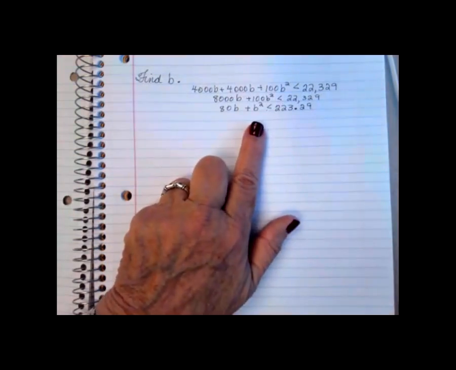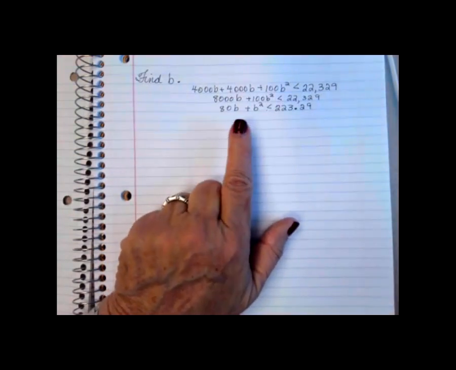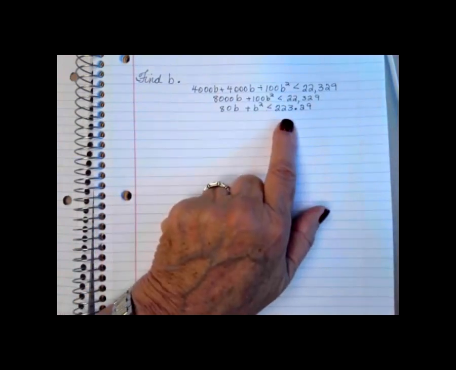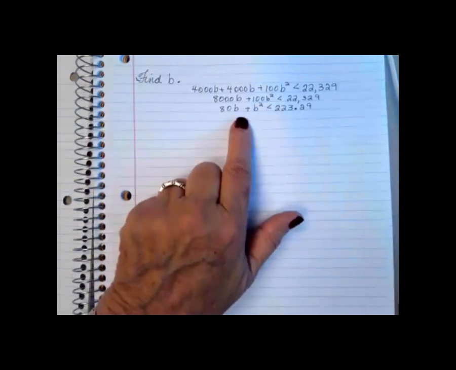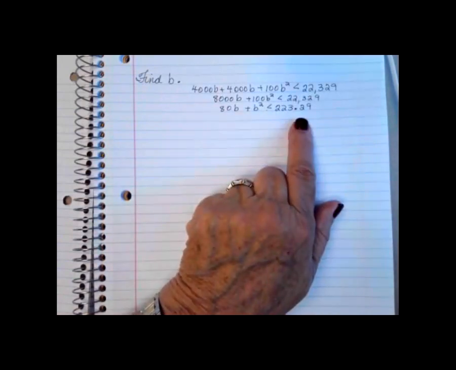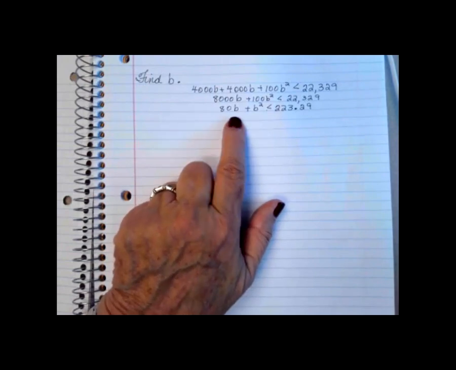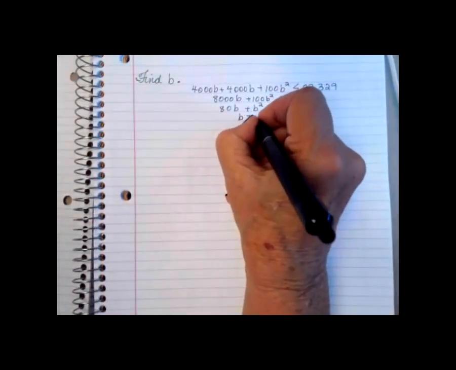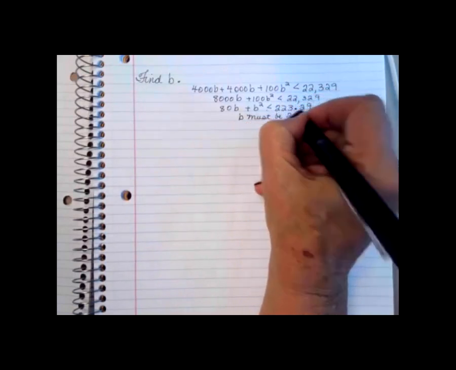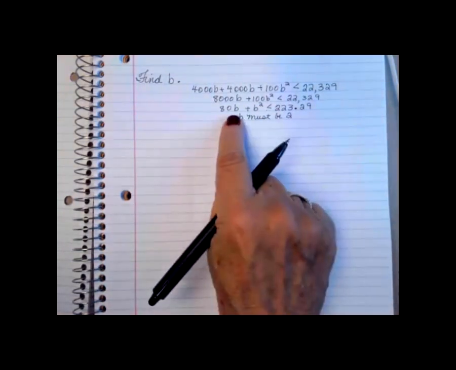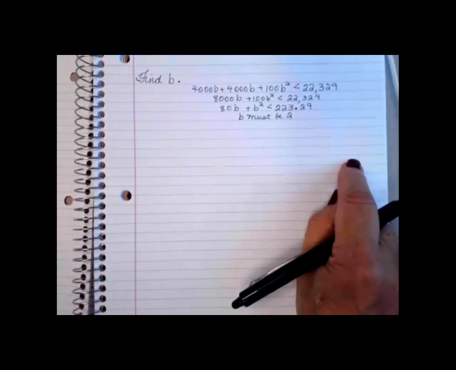All right, you could use your calculator if you needed to, but I think we can estimate and figure this out. If B is 1, 80 plus 1 is 81. Yep, that's less than it. But is that the biggest one? Try 2. B is 2, that's 160 plus 4. Okay, that's still less than that. What about B equals 3? Well, 80 times 3 is 240. I'm already too big. Okay, it's not 3. It's got to be 2. B must be 2. That's the largest value for B that makes that inequality true.